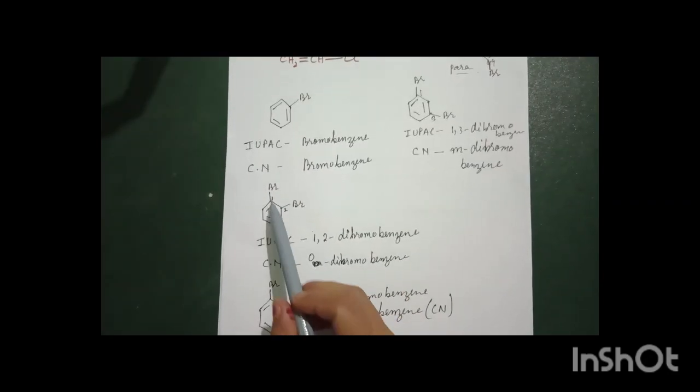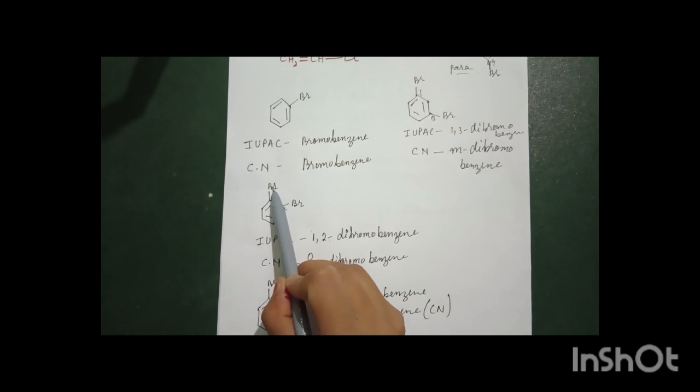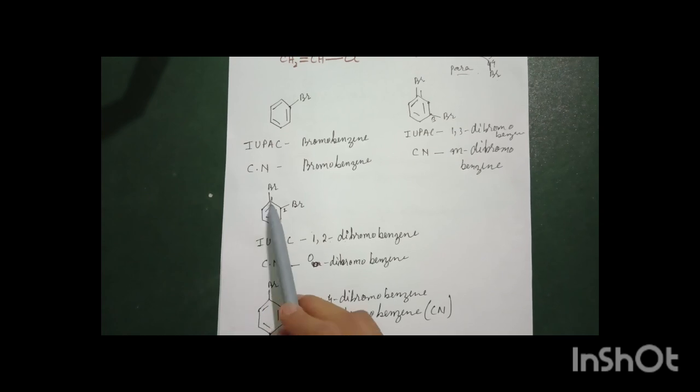Here let us mention, for the IUPAC name, this is 1, 2 position. So for IUPAC, numbering will be 1, 2. How many bromine groups are there? 2. So it is called dibromobenzene. But in case of common name, we are not going to use numbers. We are going to mention it in the form of ortho. 2 position means ortho, so we are going to use the symbol O, dibromobenzene.